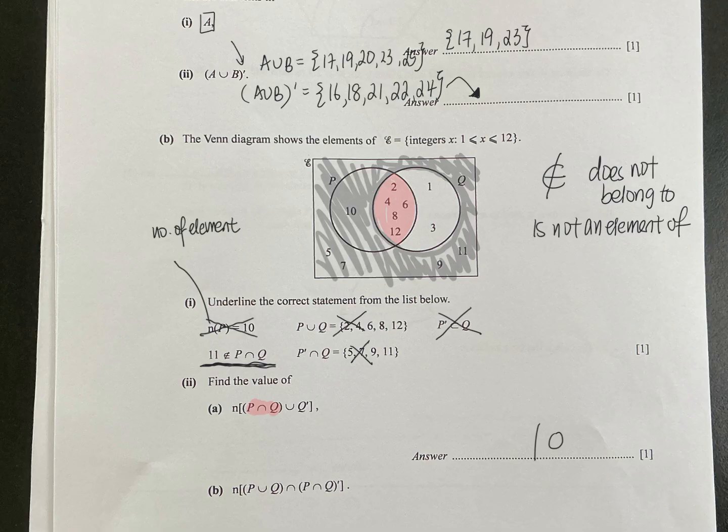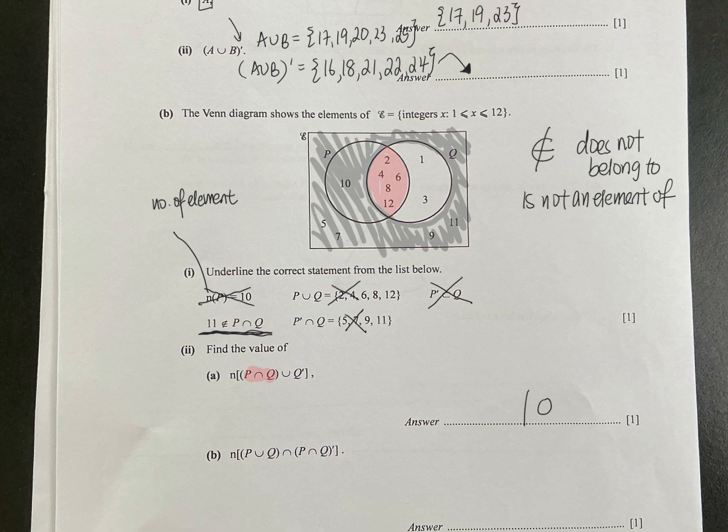Okay, next. So we just do part by part. Don't need to worry about all the signs looking very scary. Just look at it part by part. First part says, I want P union Q first. So P union Q is everything in P and Q. This one. And then I want it to intersect everything outside of the intersection of P and Q.